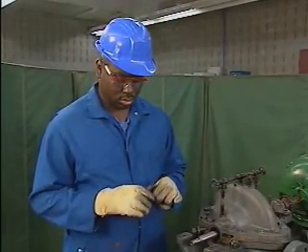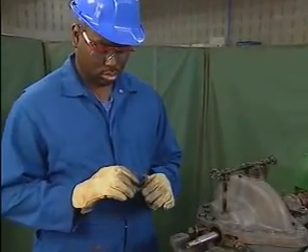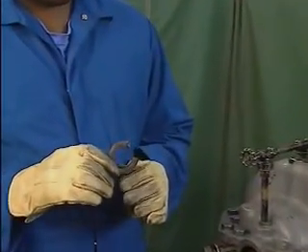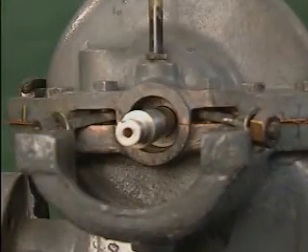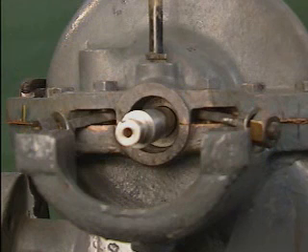The old packing is checked because it may show signs of damage caused by a damaged shaft. The shaft damage may be difficult to see from outside the pump. Now that the packing is completely removed, try a question on the material.